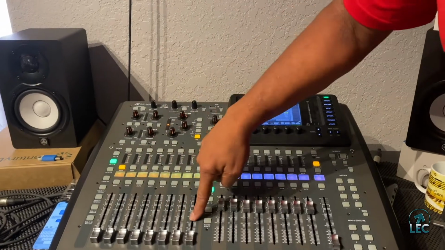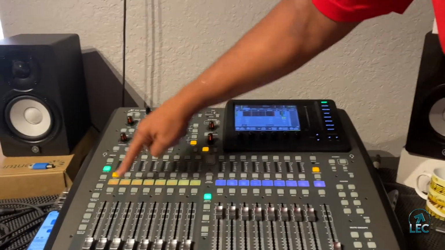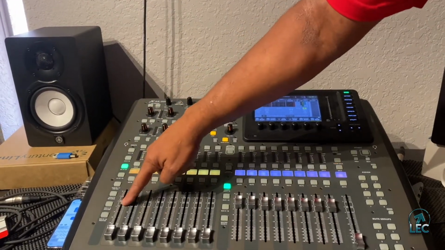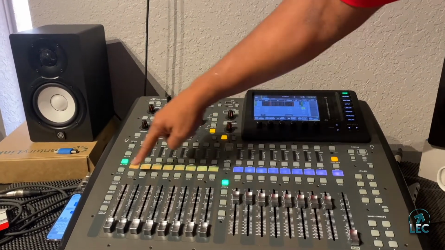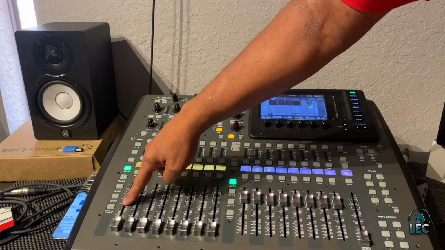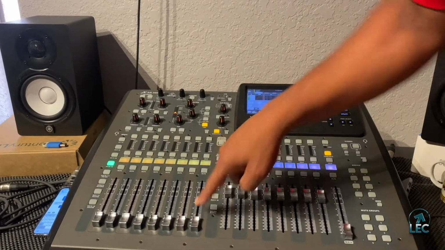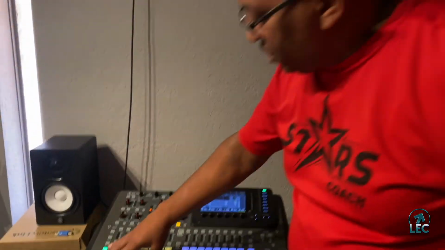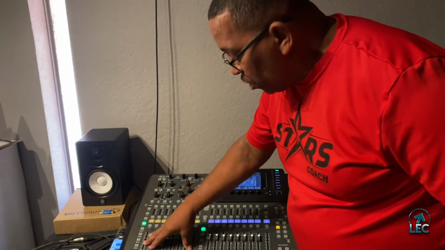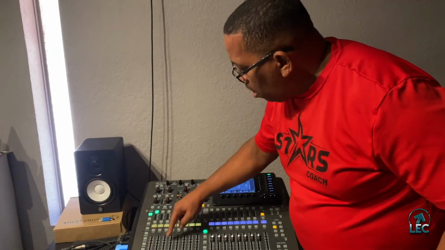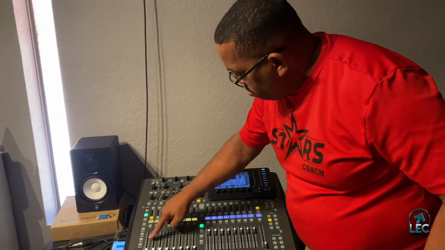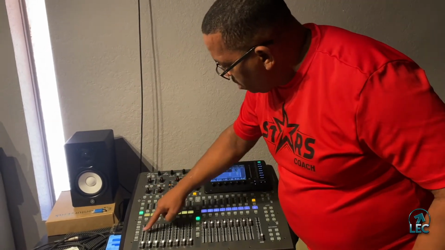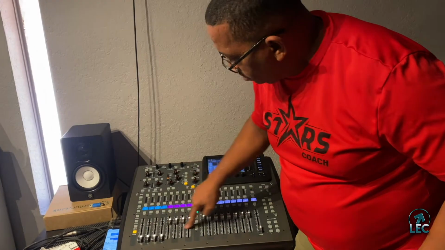The next button down gives you 17 through 24. The next button down gives you 25 through 32. So this is still a 32 channel board, but you're only working on 8 channels at a time.